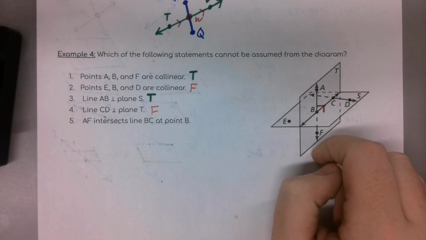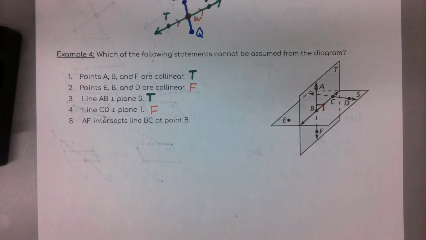Line BC is here, AF is here. The crossing point is point B, so that would be true. So there we go.